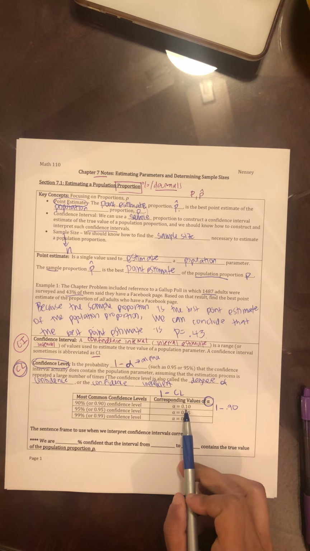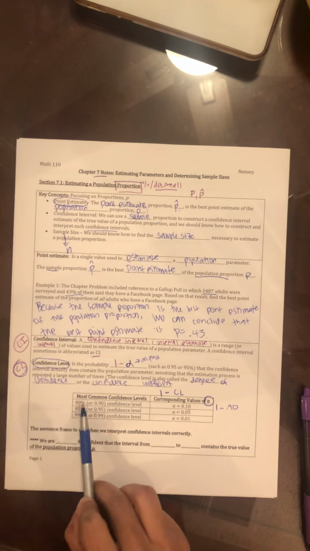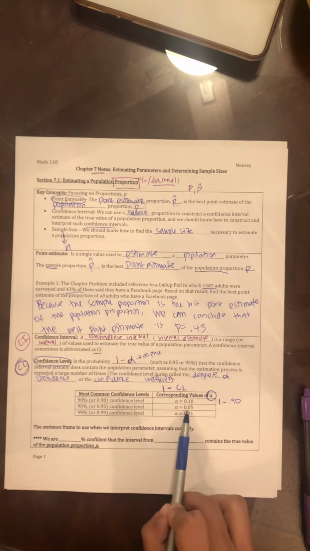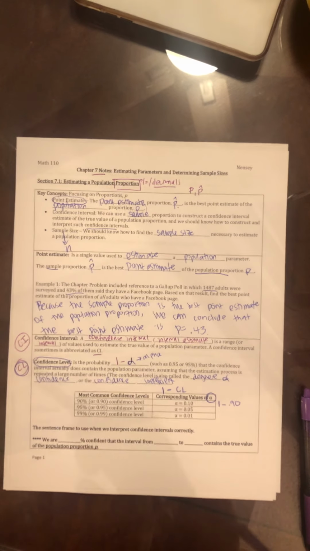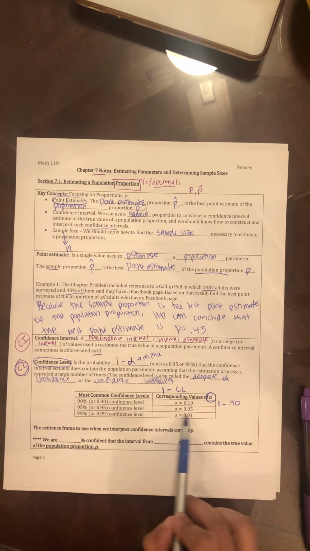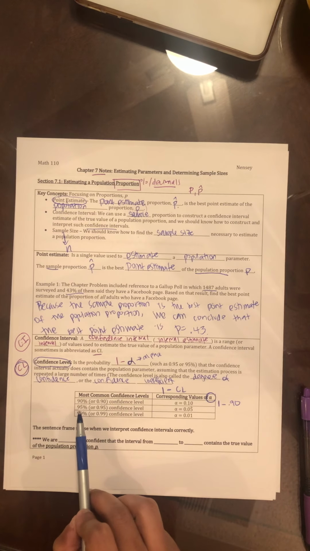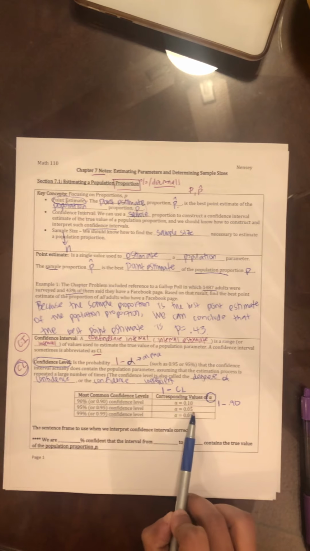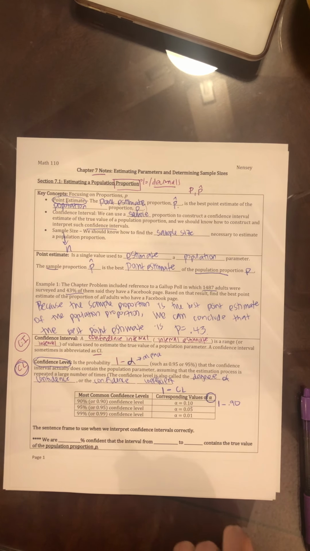Okay, so if I give you your alpha, you can find this number, and if I give you this number, you can find your alpha. Essentially, that's what we're getting at. For example, if I gave you your alpha as 0.05, you could figure out that this is 95, because 0.95 and 0.05 add up to 1, or 100%.